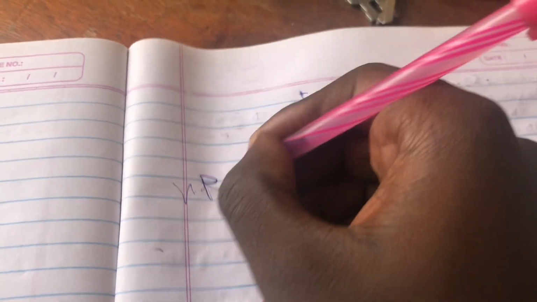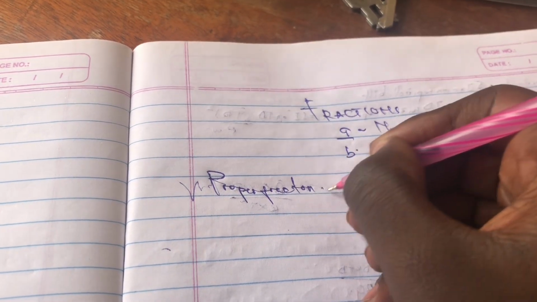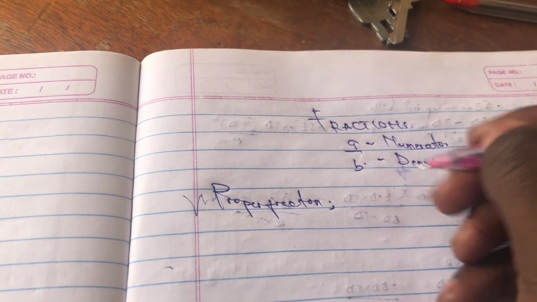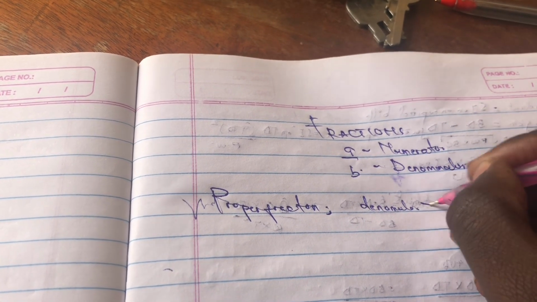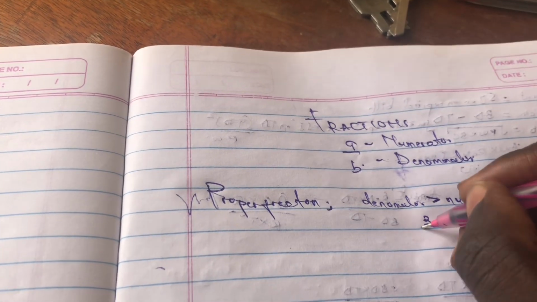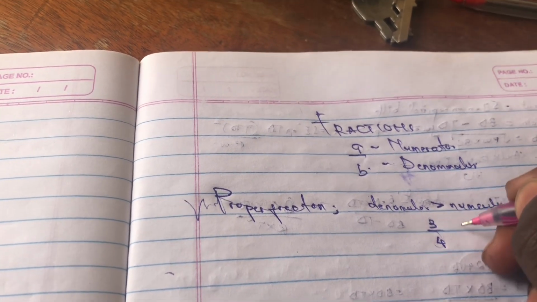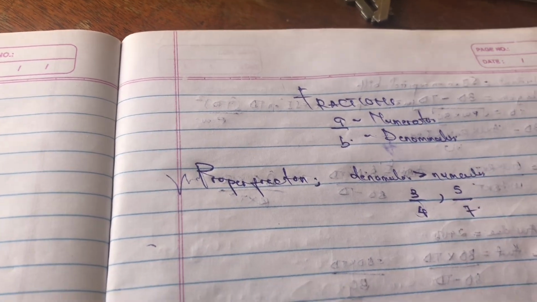The first one is the proper fraction. For a proper fraction, this is where the denominator is greater than the numerator. That is, if we have 3 over 4, 4 is above 3. We have 5 over 7. This is a proper fraction.